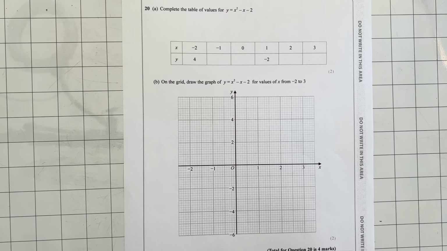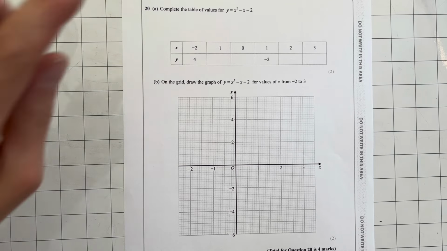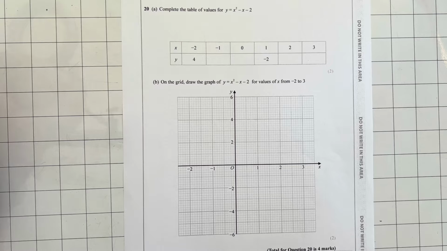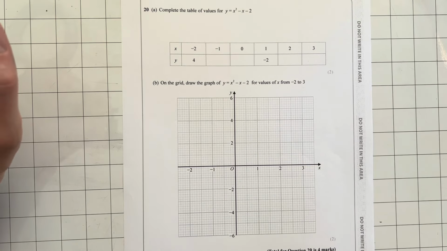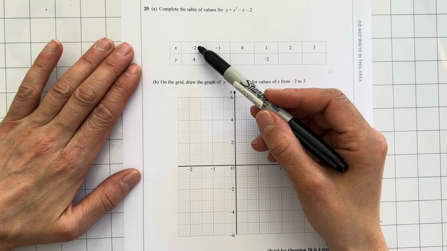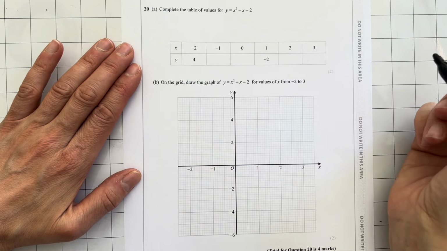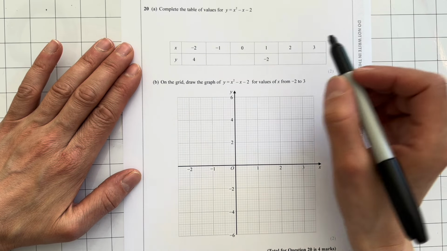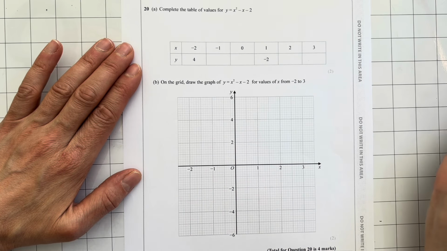Welcome back. In Part A, we're asked to complete the table of values for y equals x squared, take away x, take away 2. So we're told what y is when x is minus 2 and 1, and we want to work out the values when x is minus 1, 0, 2 and 3.